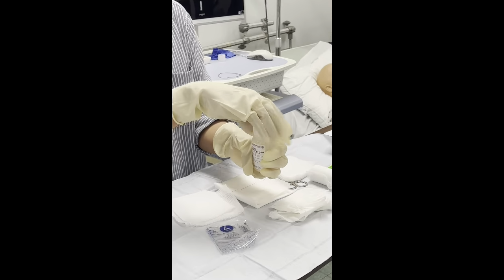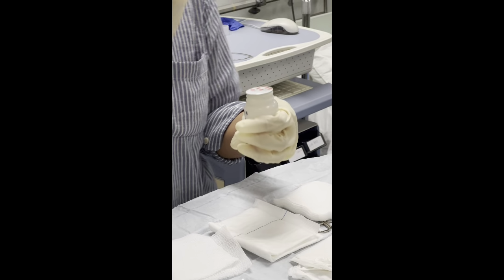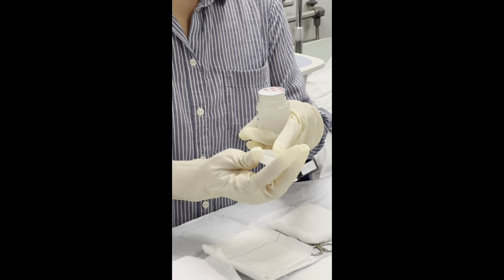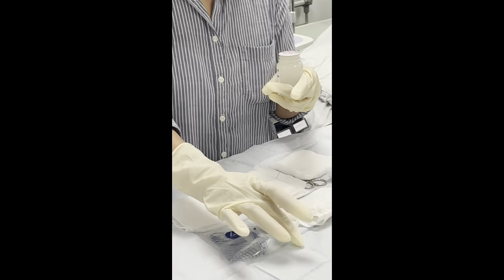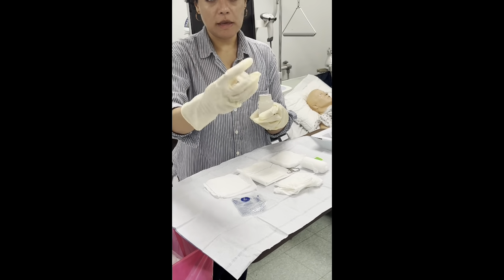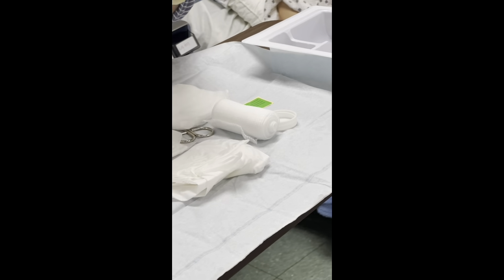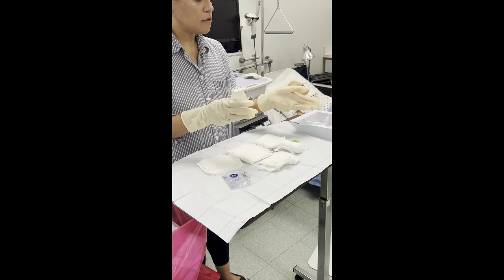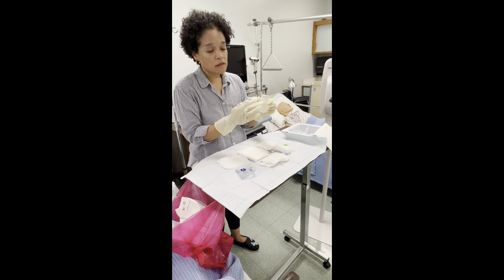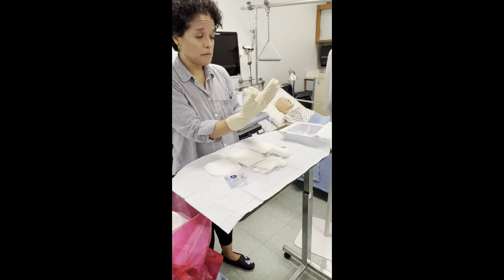So I'm going to remove the cap. Be mindful of how you place the cap. You want to make sure that the inside of the cap is facing up, facing to the ceiling. It's not facing downward, as that would be considered contaminated. So placing that here. As you pour the solution into the container here, you want to make sure that the label is facing inward inside of your palm here.